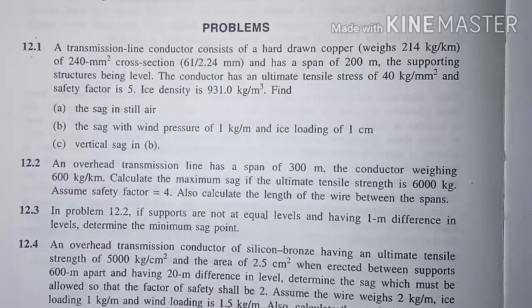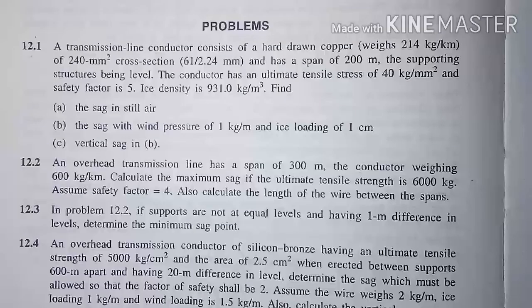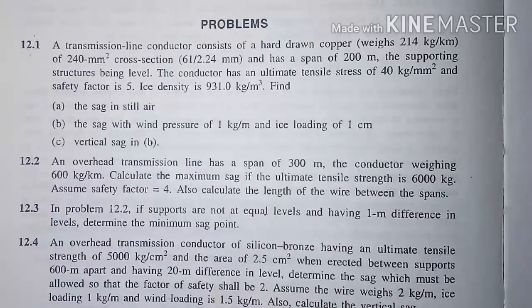Here are some homework problems which you have to write down and solve on your own.